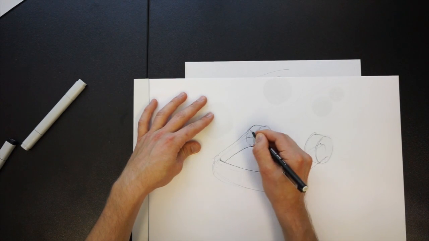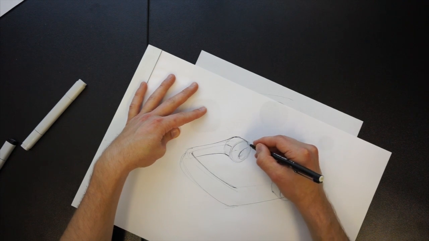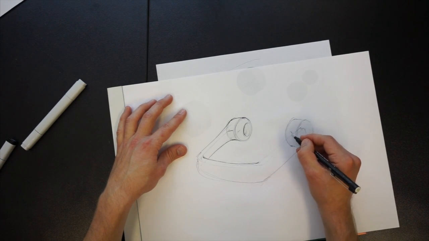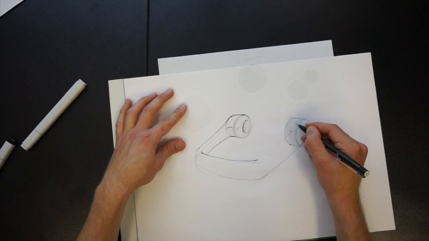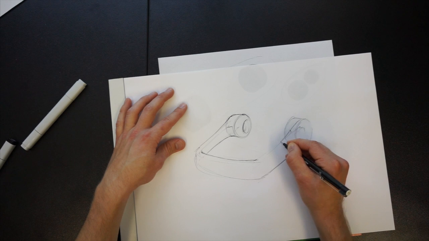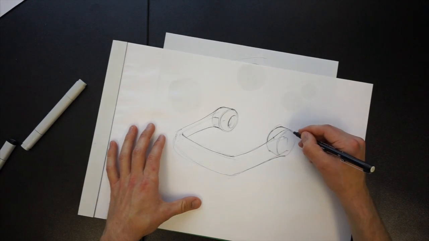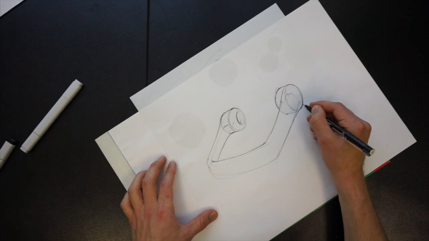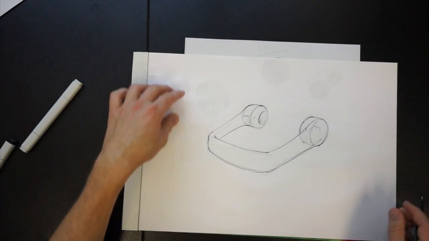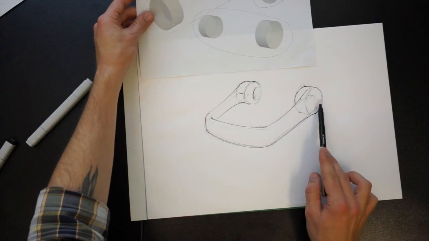I'll just smooth them out to meet that. Again, smooth this one up.